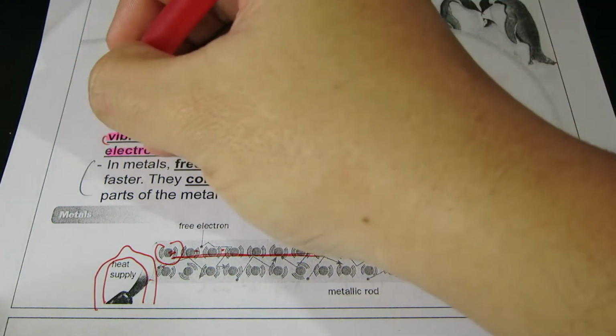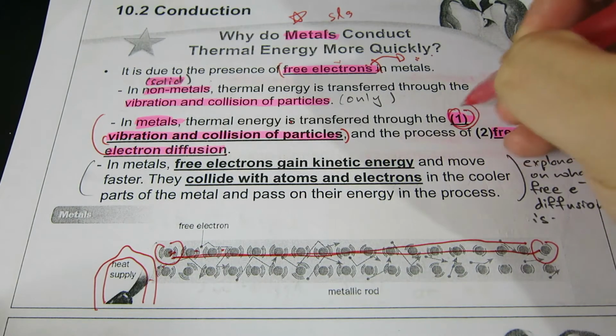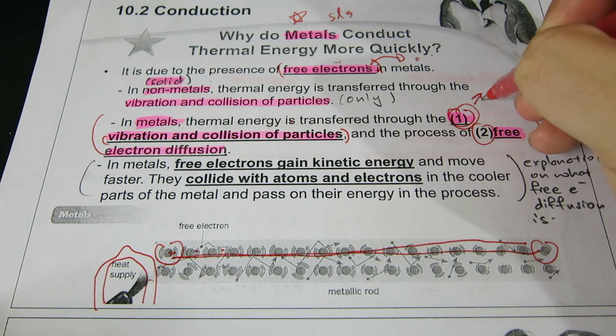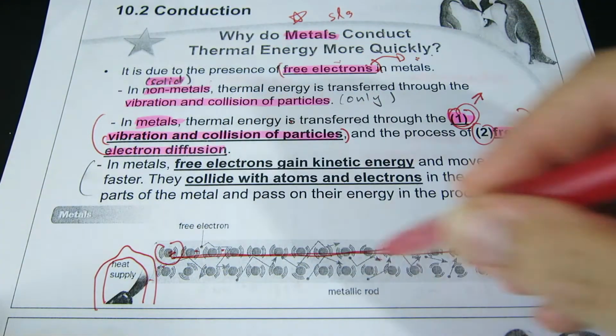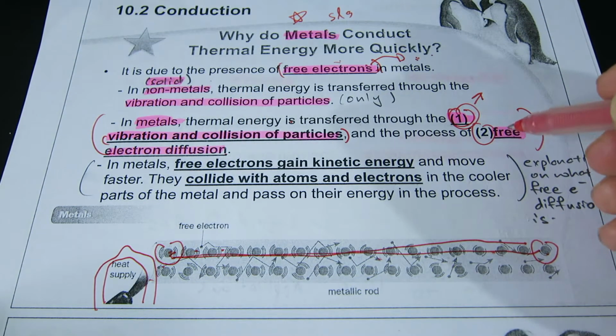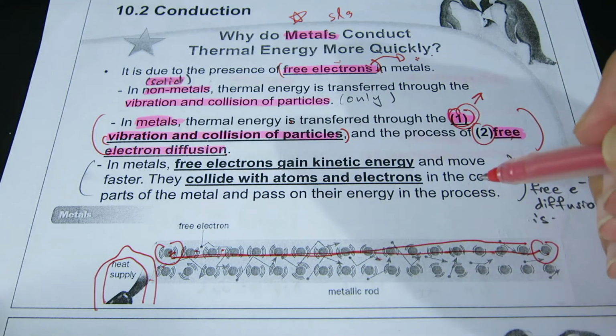So metals are the best conductors because of these two reasons. On top of the normal way of molecular collision, we call the process where the electrons gain energy and quickly transfer energy to the other side free electron diffusion.